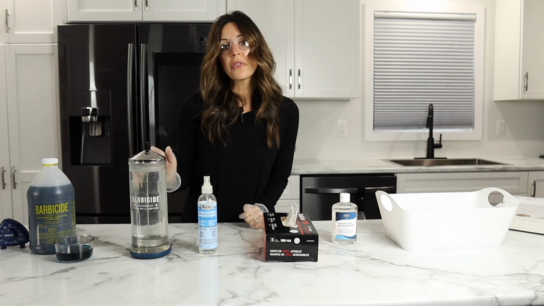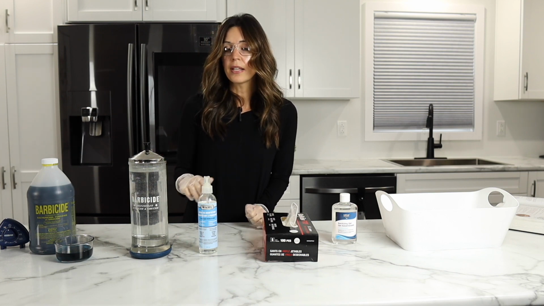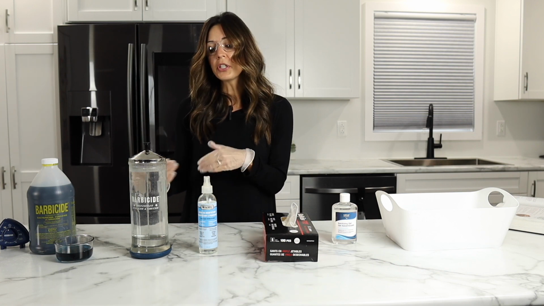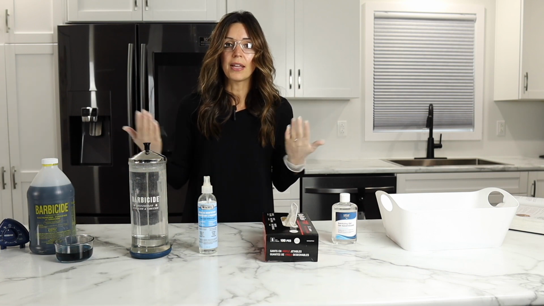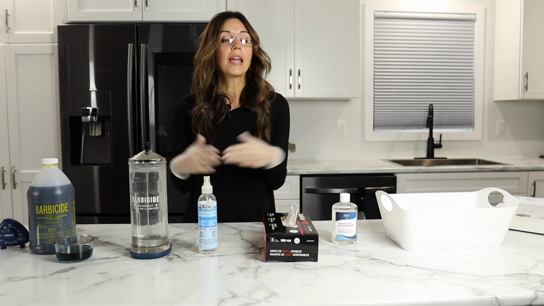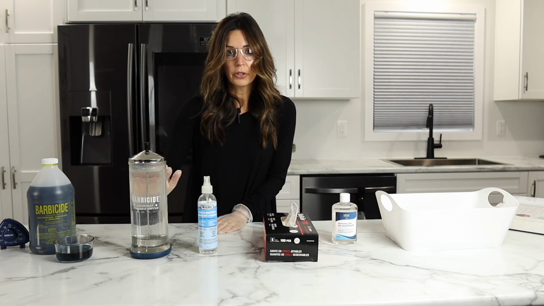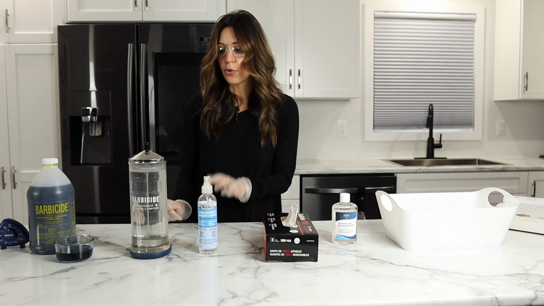The other thing that I should mention is always add the water first and then the disinfectant. This is totally a safety issue. If I put the Barbicide in first and then I add the water, I run the risk of having it splash up into my face, causing blindness and who knows what. Always, always, always put your water in your Barbicide jar first, and then you're going to add the Barbicide to the water.